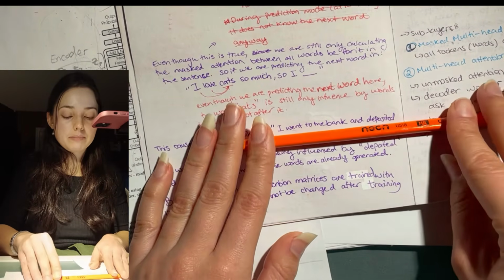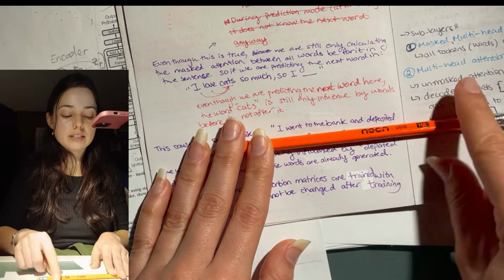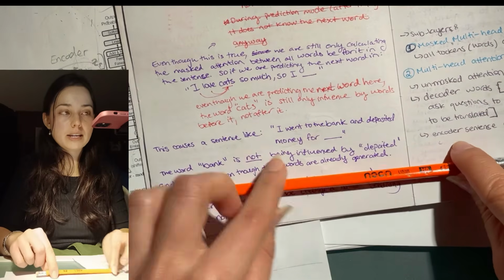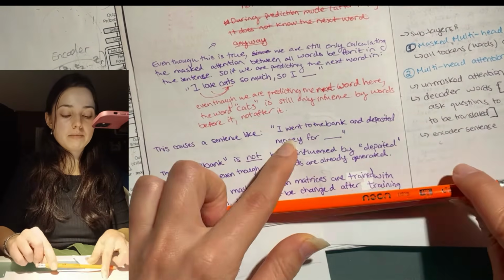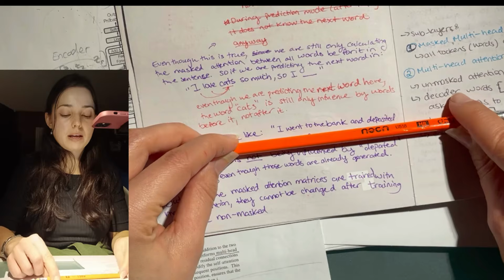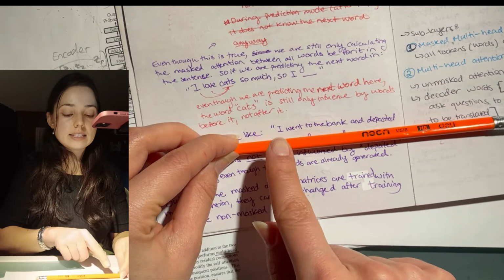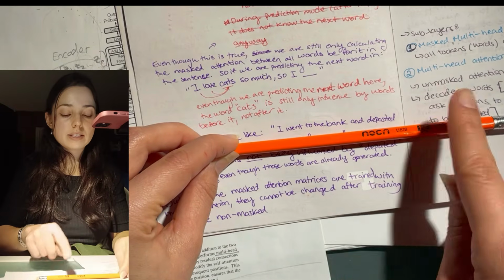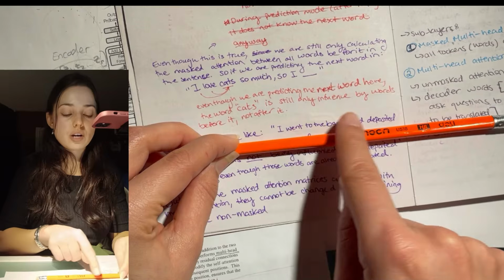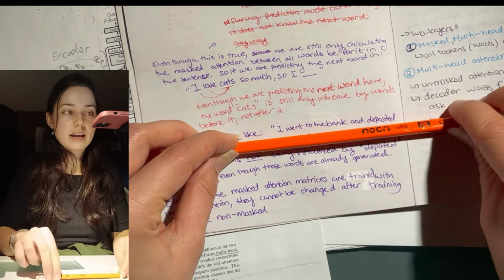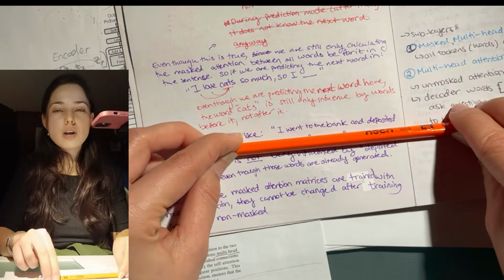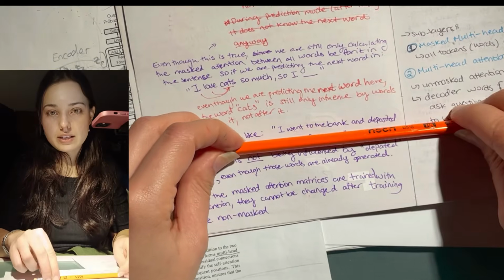But if it sees this part of the sentence and it's trying to predict the word money, that means everything from money onward is being masked away, and it can see "I went to the bank and deposited." So now they're allowed to talk to each other, but everything else is masked. So this whole masking thing, it's not rocket science.